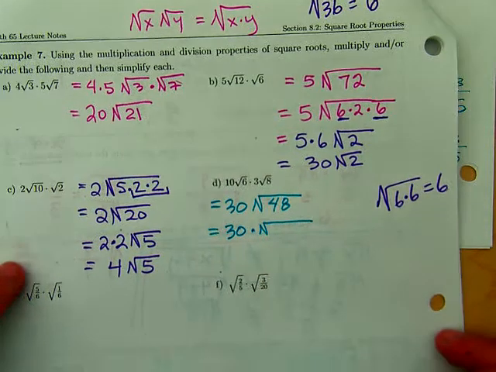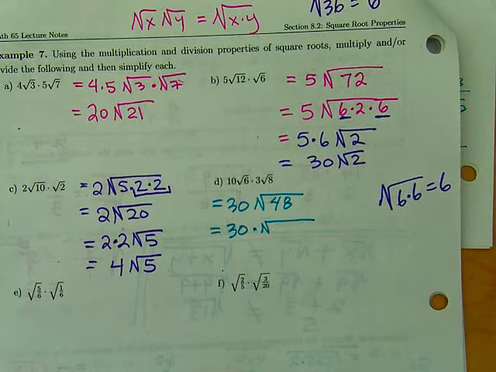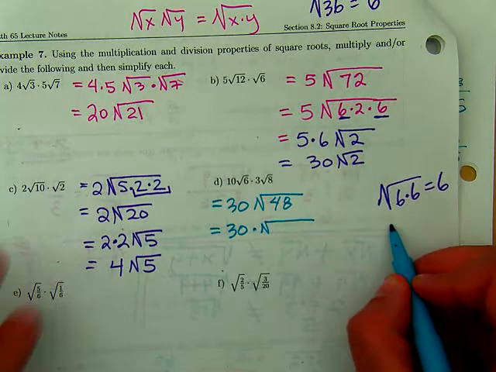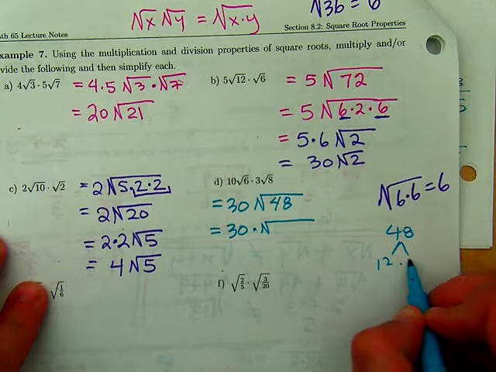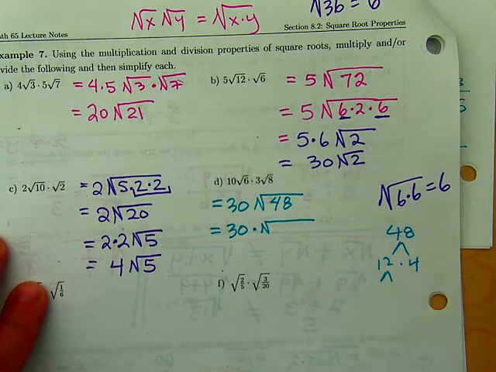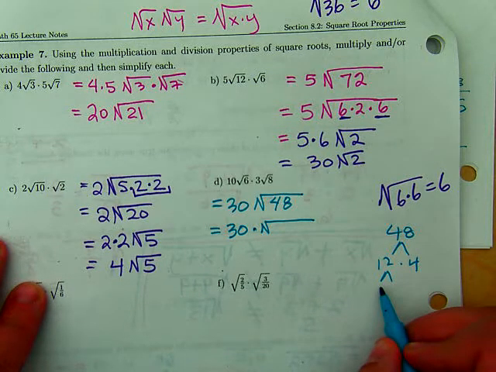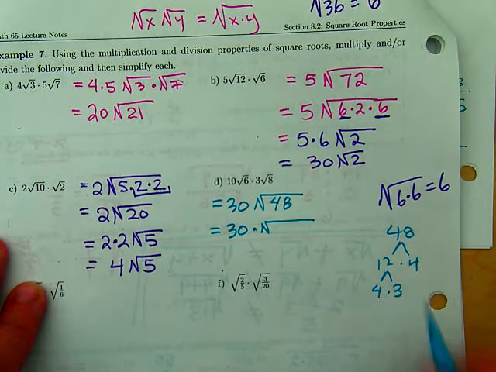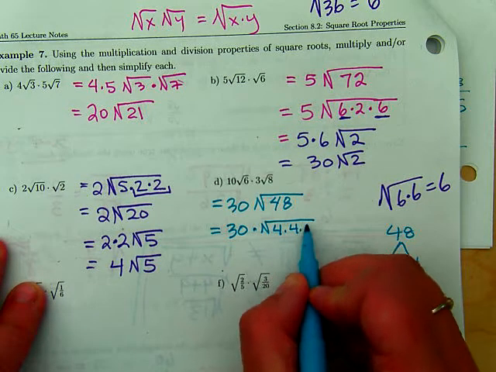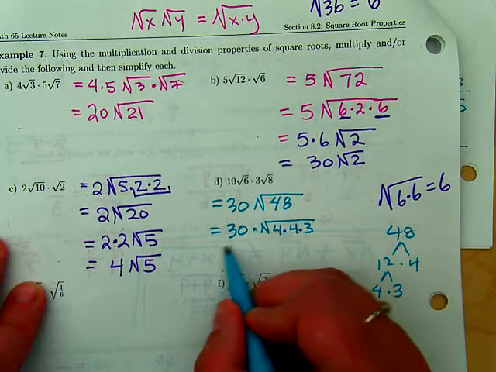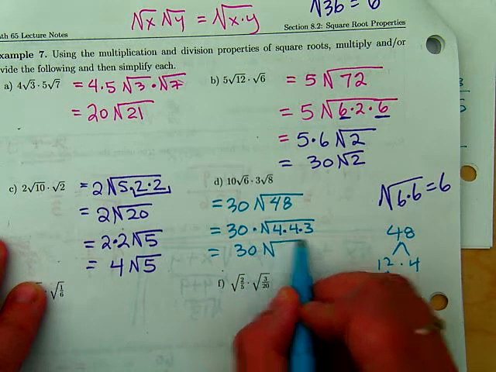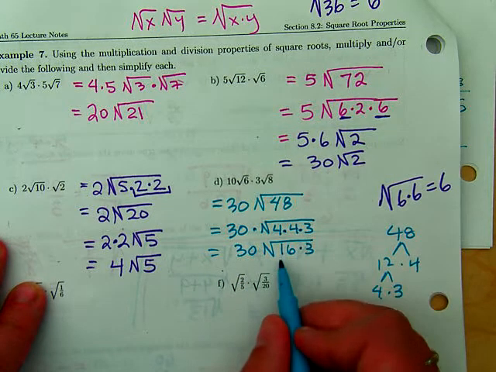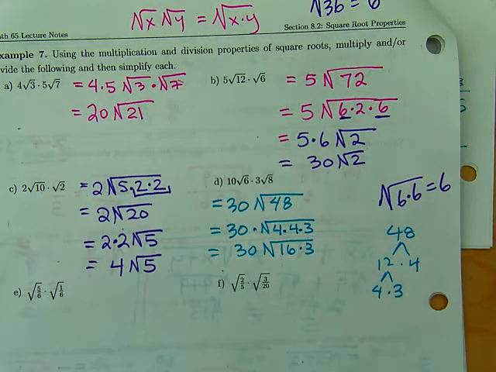Tell me, like, how will we break down 48? Into 12 and 4 you want? Okay, so if we do 48 is 12 times 4, is there another perfect square in 12? What are the factors of 12? 4 times 3. So 48 is the same thing as 4 times 4 times 3, which is really the same thing. Maybe it would be easier if I wrote it this way. 16 times 3. You see the 16 is the perfect square.